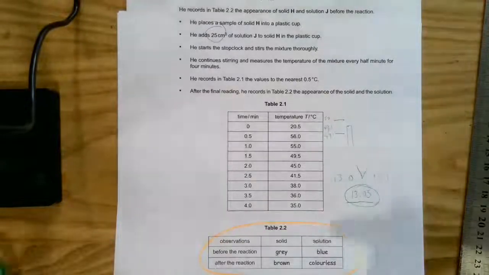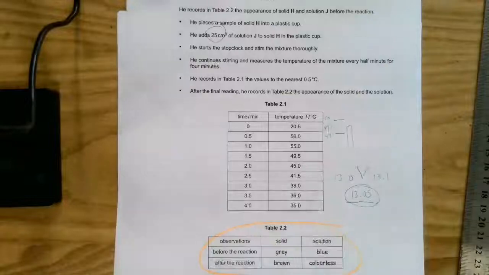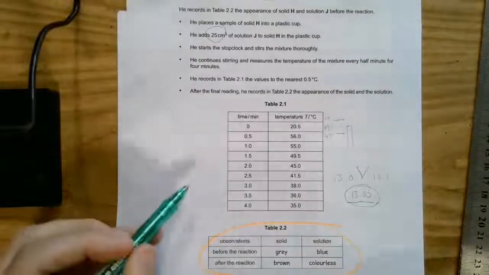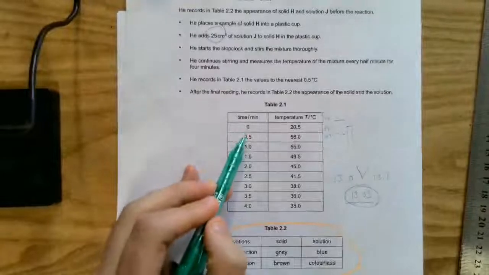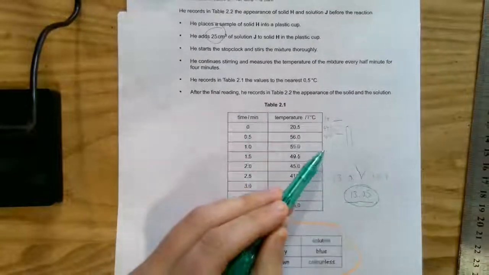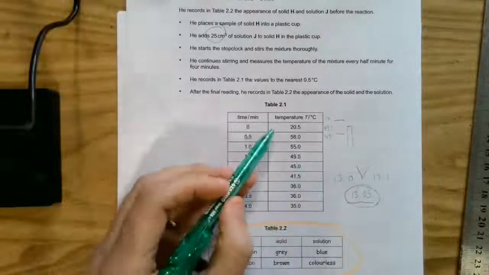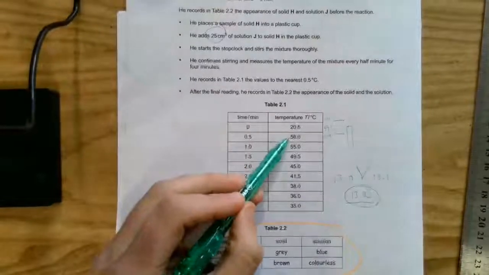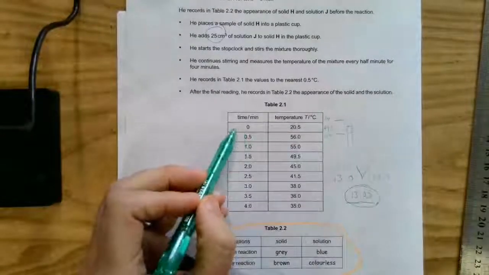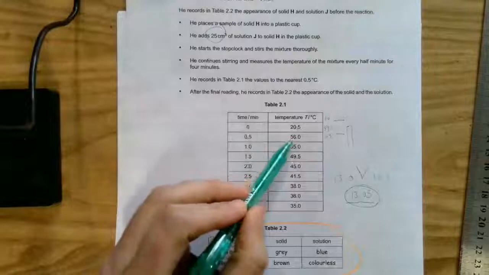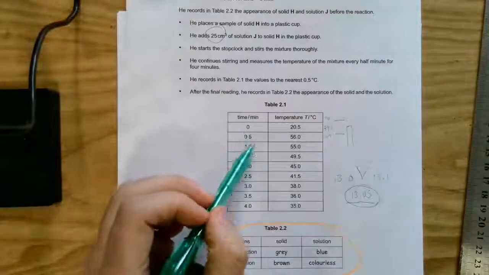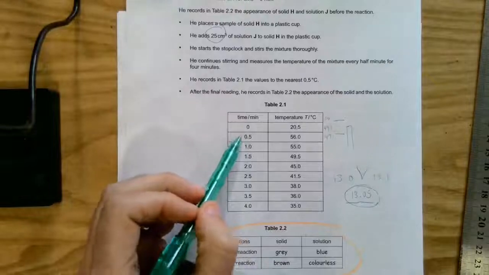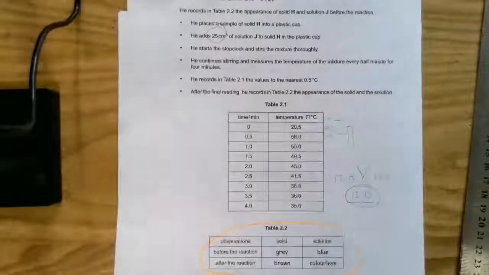Okay, what could have happened during this time is we could have had the temperature, for example, between here and here. That temperature could have gone even higher. It might have peaked at 60 and then gone down to 56 by the time we measured again. Similarly, it might have peaked at 58 after we got to this 0.5. So really, we're not taking the data frequently enough here.